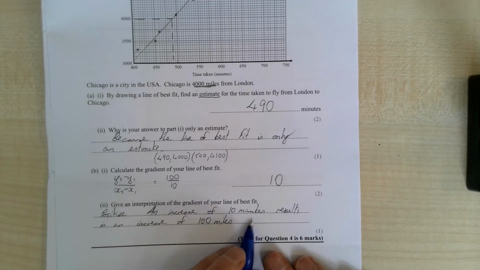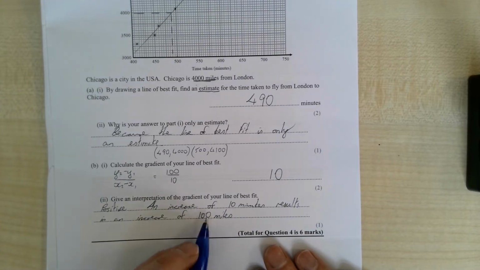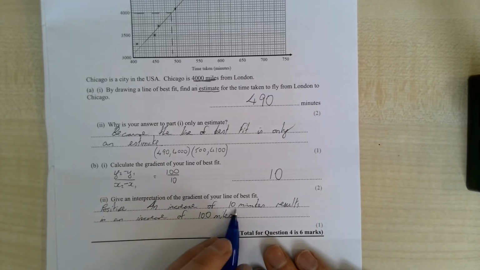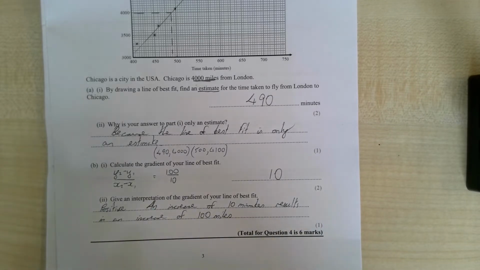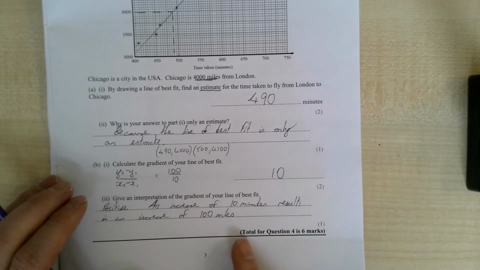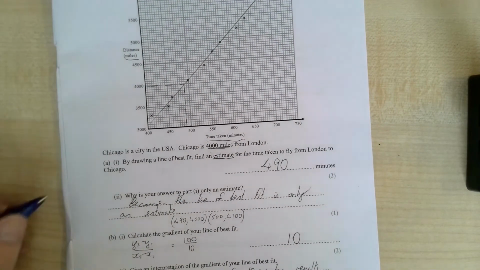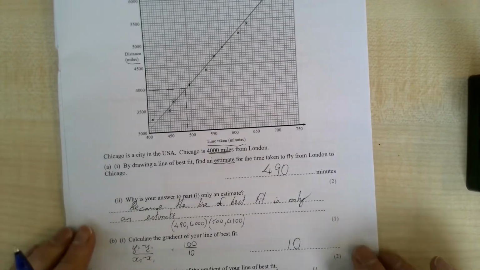So as the time increases, the distance increases by 10 times as much. So if I increase by a minute, that goes up by 10 miles. If it's 100 minutes, it's 1,000 miles, and so on. But be specific, refer to what is on your x and what's on your y-axis, the minutes and the miles.